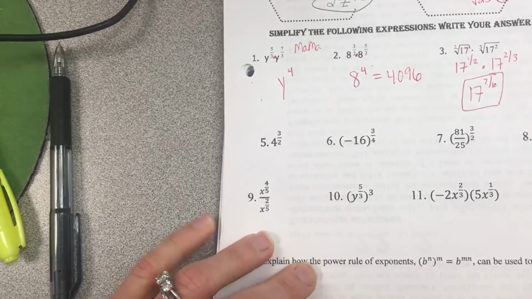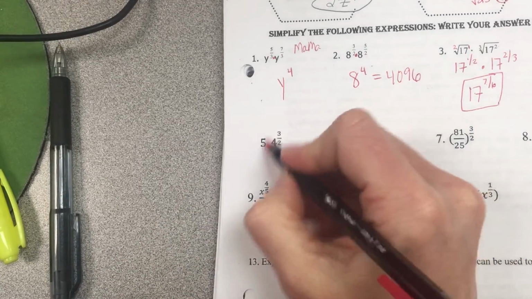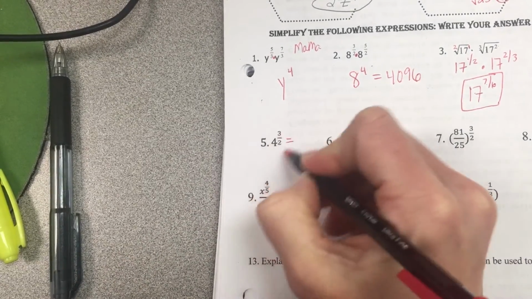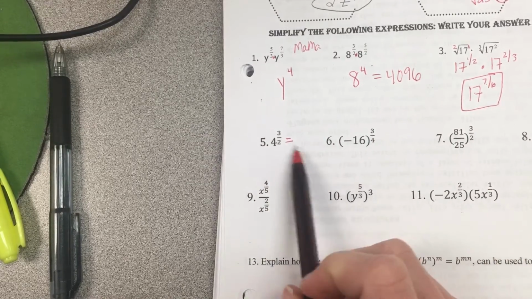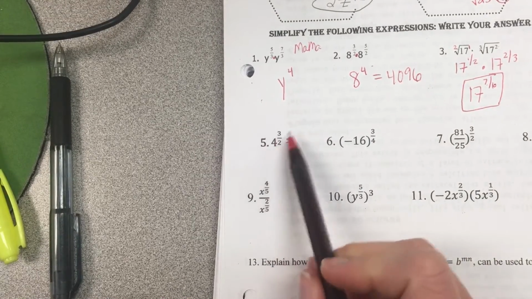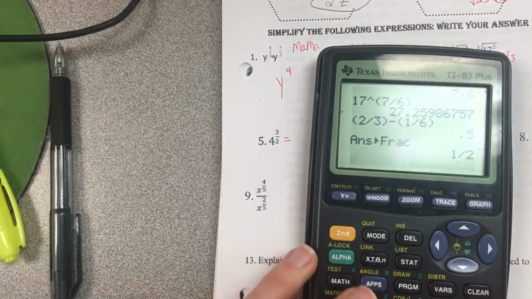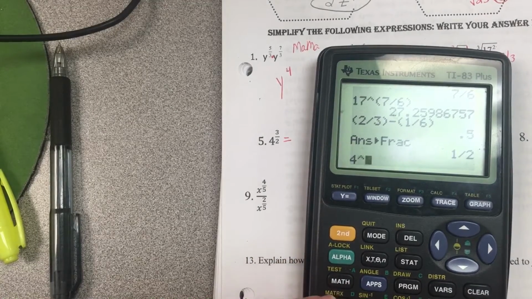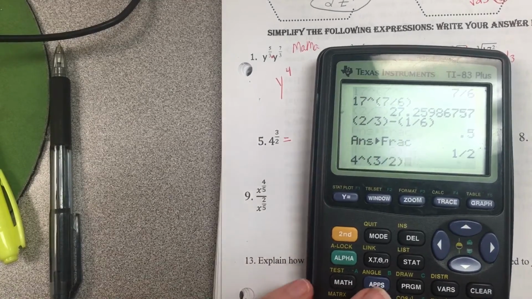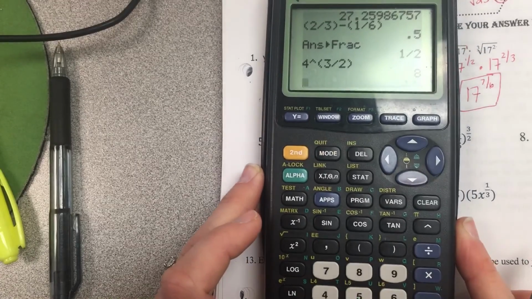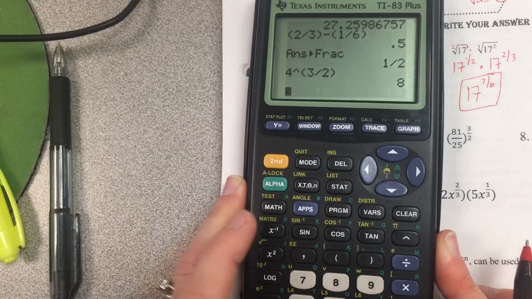All right, number 5, 4 to the 3 over 2. The only thing to do with that is type it in your calculator. There's no variables, so you can type that straight in. 4 to the 3 over 2, and it gives you 8.